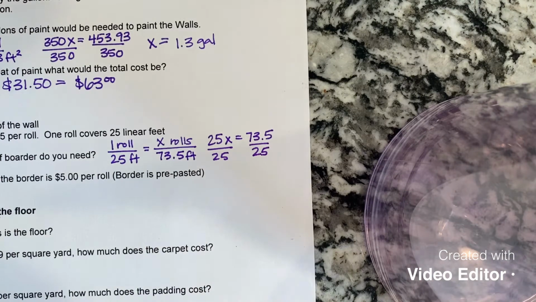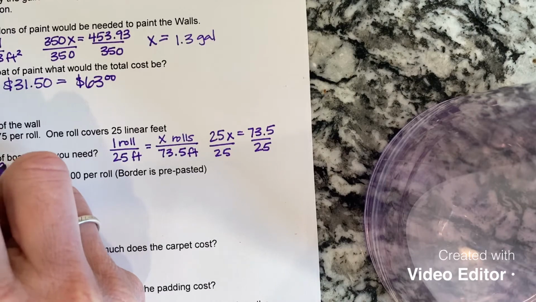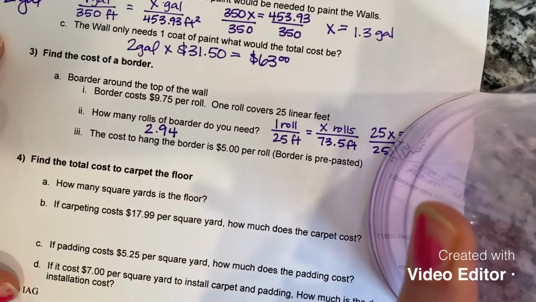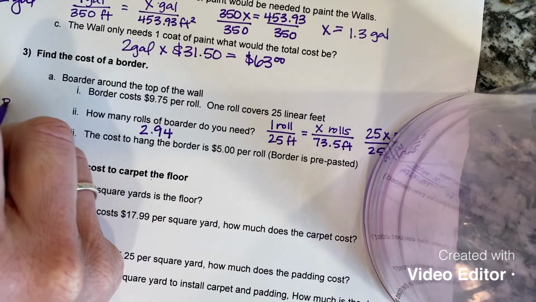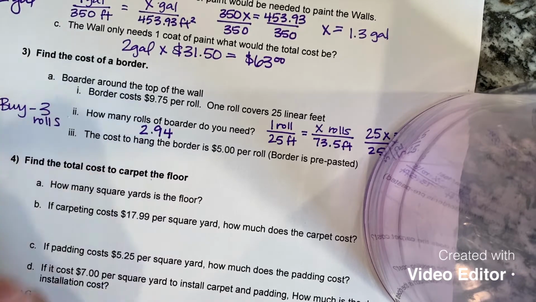Mine should be approximately 3, just shy of that. So 73.5 divided by 25, 2.94. So again, 2.94 is my answer, but you cannot purchase 0.94 of a roll, so I need to buy 3 rolls.